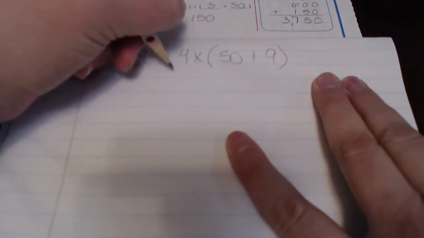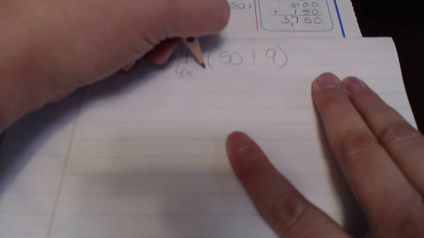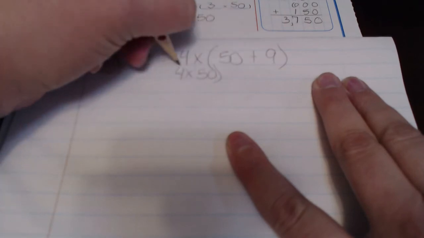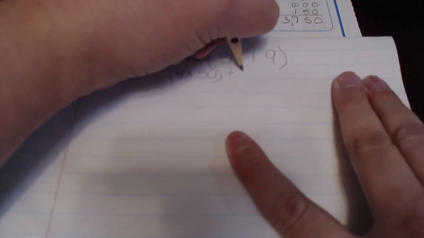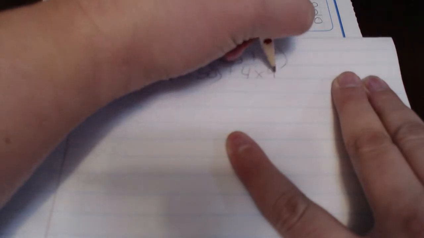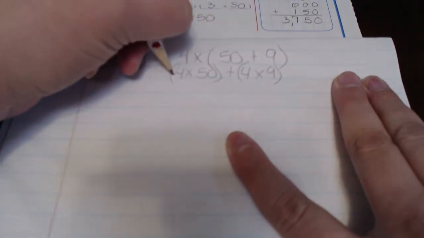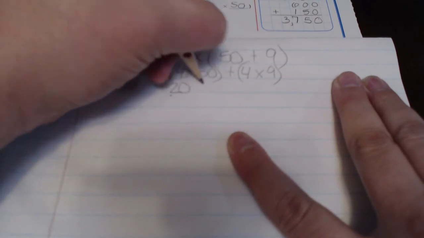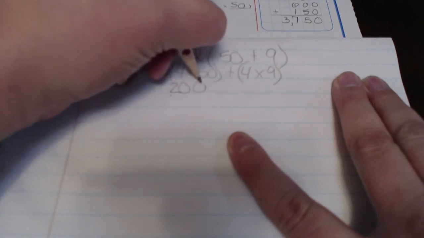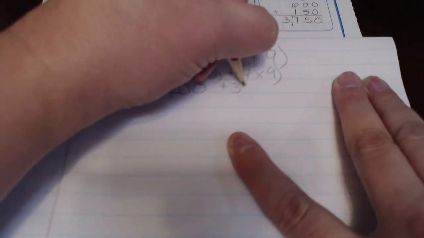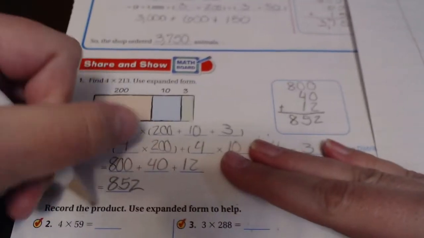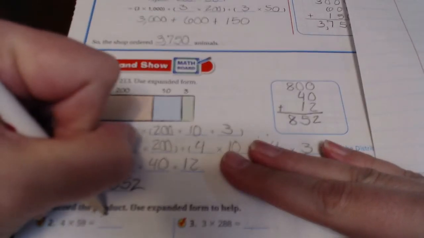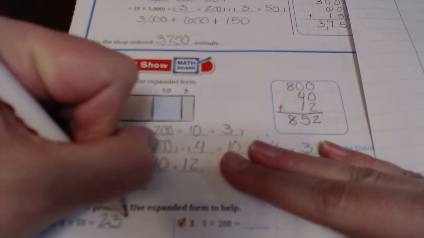Now I'm going to distribute it. 4 times 50 plus 4 times 9. Well, 4 times 50. 4 times 5 is 20. So 4 times 50 is 200. 4 times 9 is 36. That means the answer to 4 times 59 is 236.